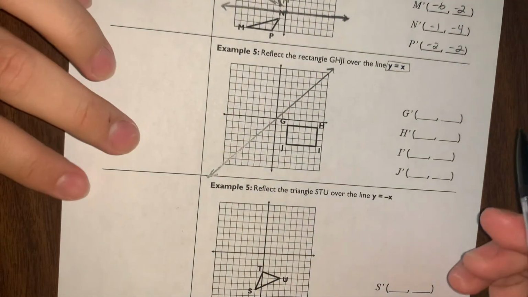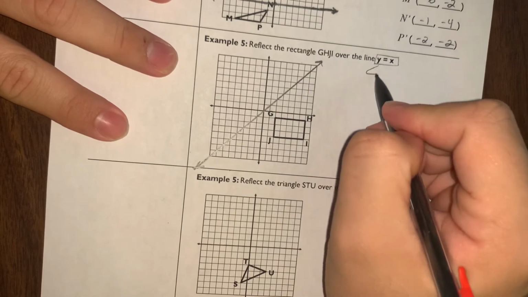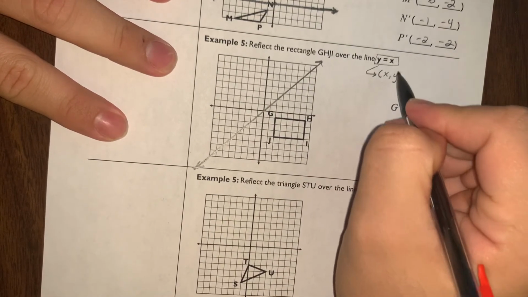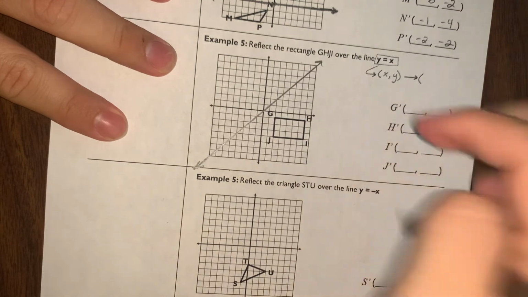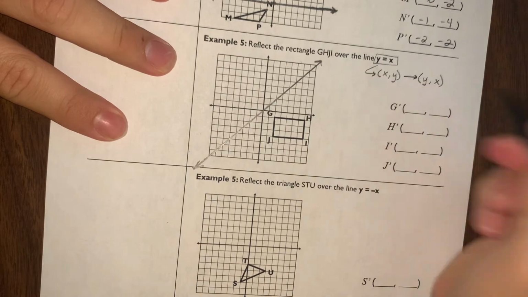What I personally would like to do is use the rule. The rule for this is that you're going to get your original x and y's, and then your new x and y's is just going to be the flipped version of that. So it's going to be y, comma, x.